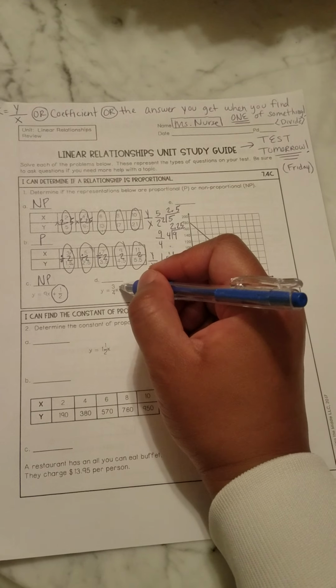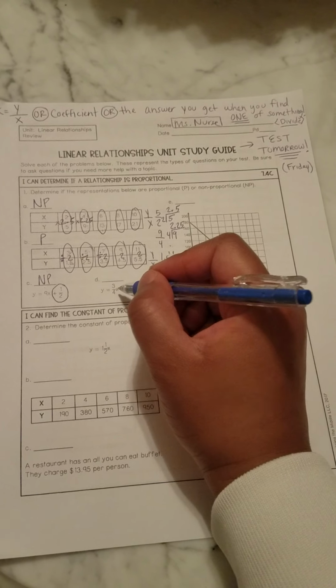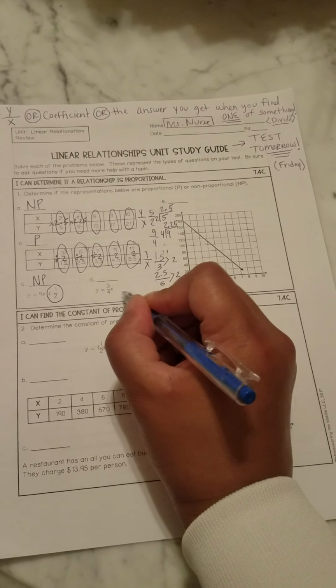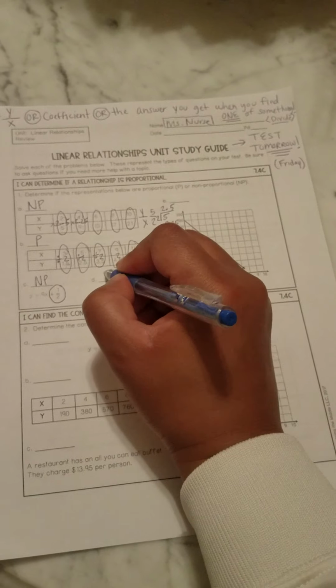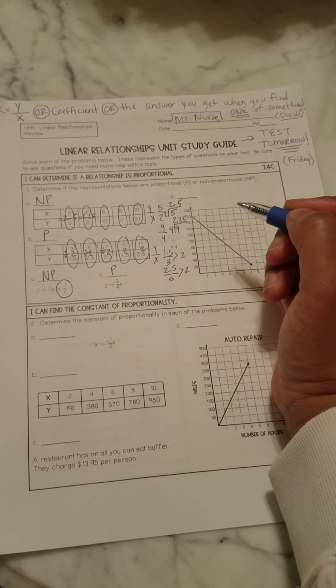For this one, y equals 3/4 x, we don't have that constant after the x, and so that makes it proportional because we don't have that extra piece.